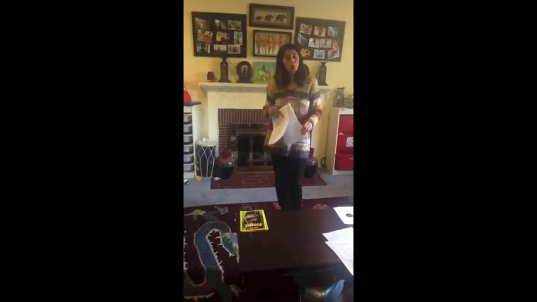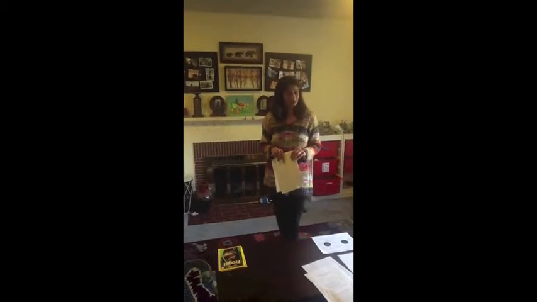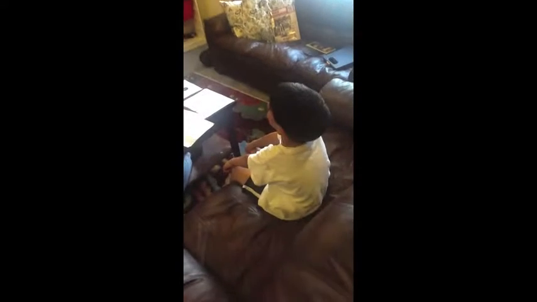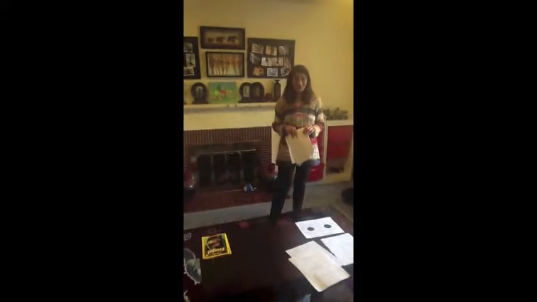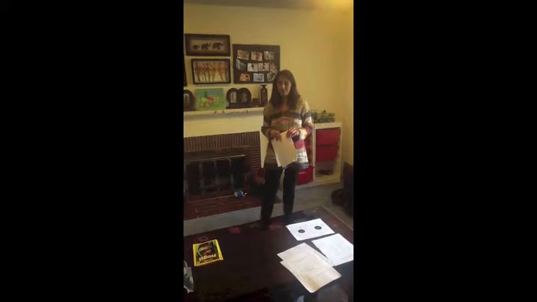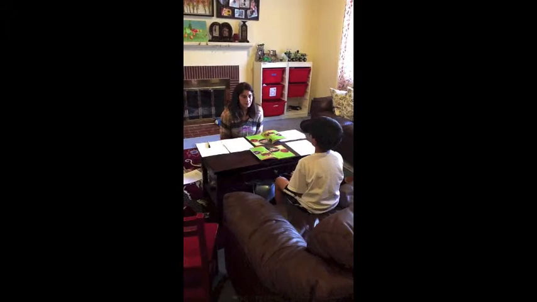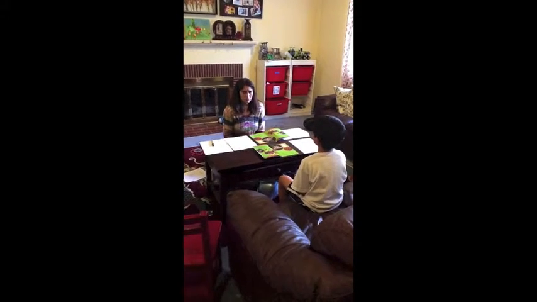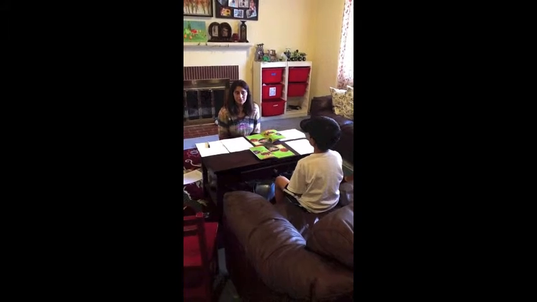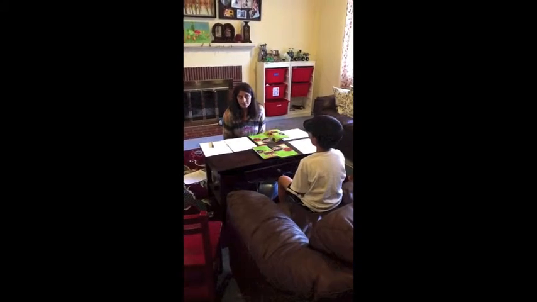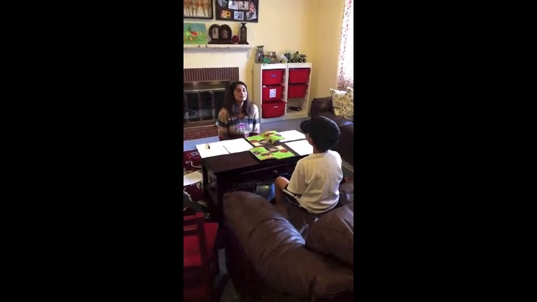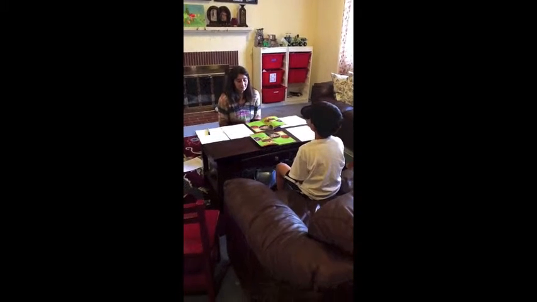Now Antonio, what is one similarity between a frog and a toad? They both have similar habitats. Habitats. Wow, that's a fancy word, Antonio. I like that. Let's continue with the lesson. So Antonio, can you tell me one difference between a frog and a toad? The toad has bumpy skin and the frog has smooth skin.